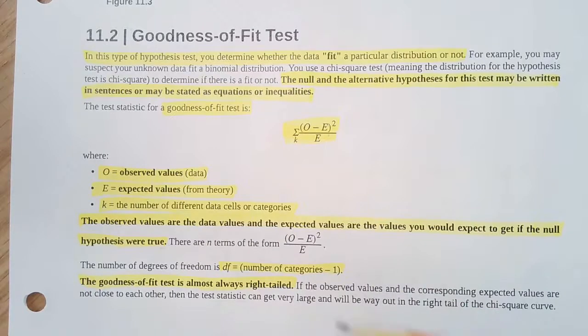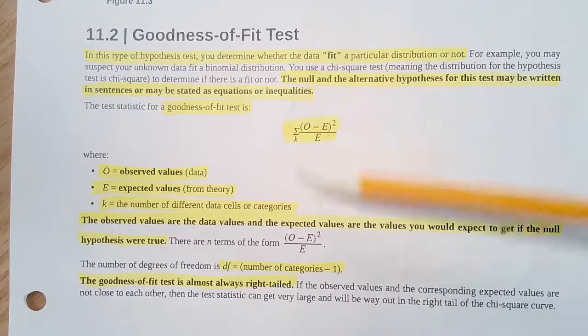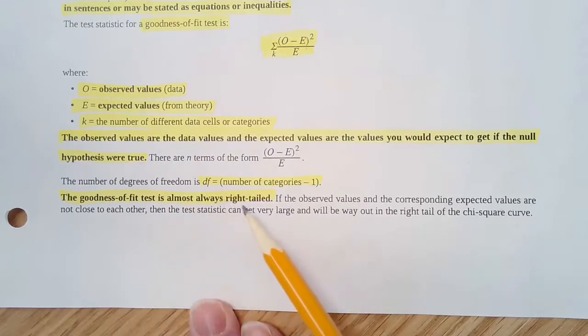We've talked about the degrees of freedom. For the goodness of fit test, we calculate the degrees of freedom as the number of categories minus 1. The goodness of fit test is almost always right-tailed.